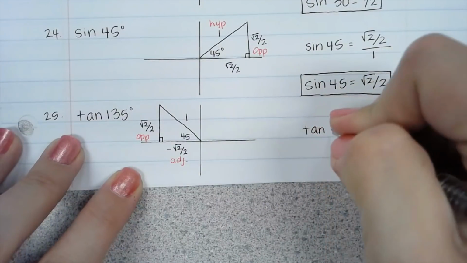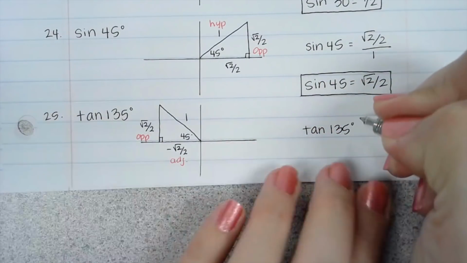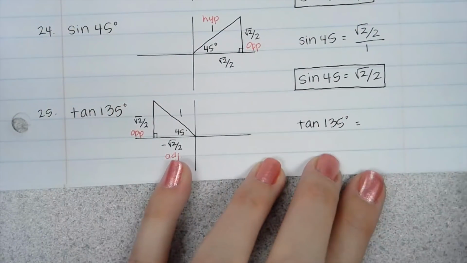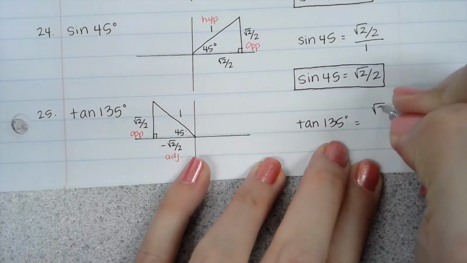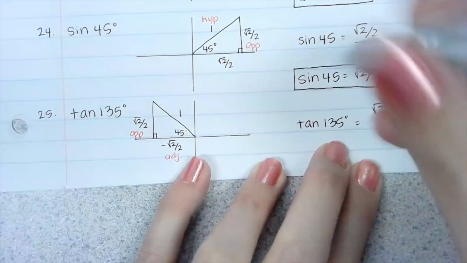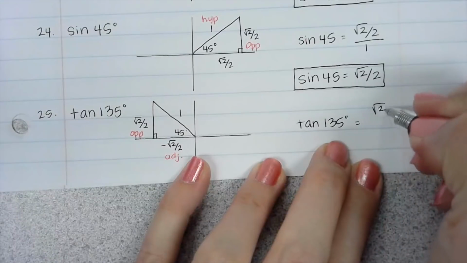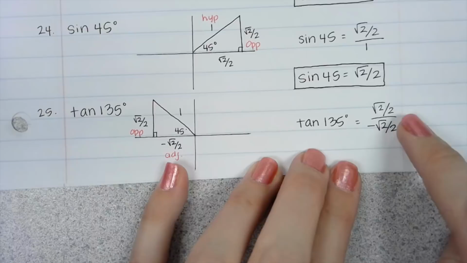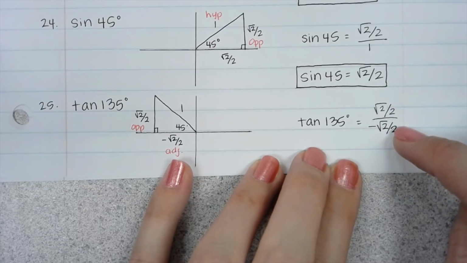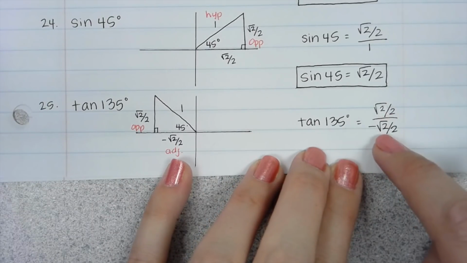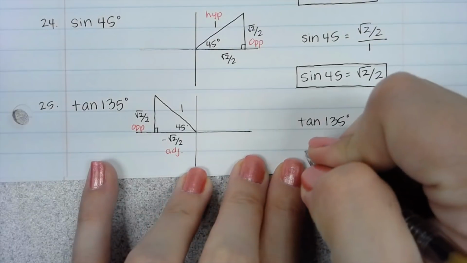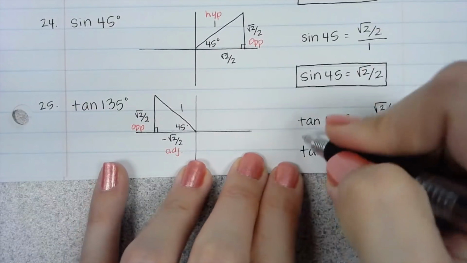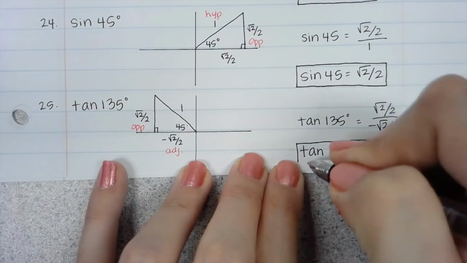For tangent, I'm going to need opposite and adjacent. So the tangent of 135 degrees, remember I'm using 45 degrees as my reference angle, but I still use 135 when I write down my work. So let's see, it's opposite, which is the square root of 2 over 2, divided by adjacent, which is negative the square root of 2 over 2. And so anything divided by itself is always 1. In this case, though, you're doing something divided by the negative version of itself. And so the tangent of 135 degrees is going to be equal to -1.